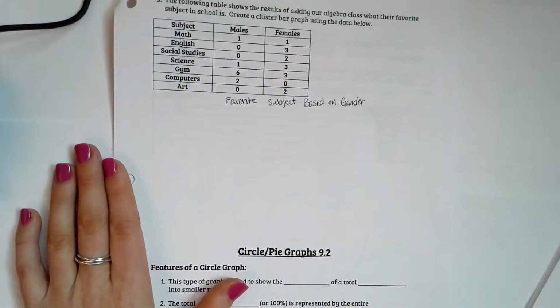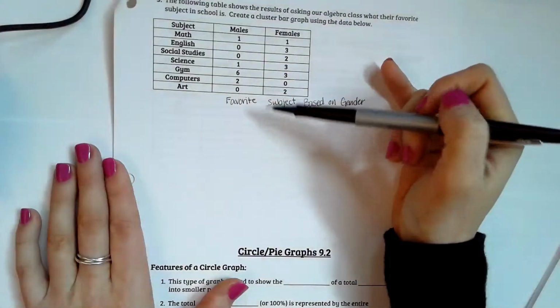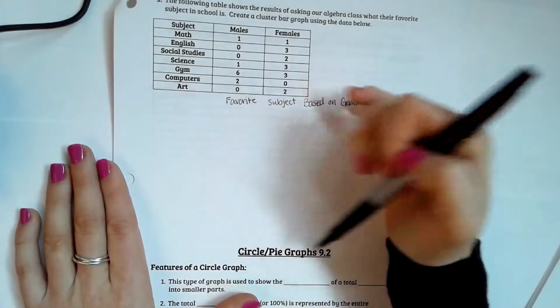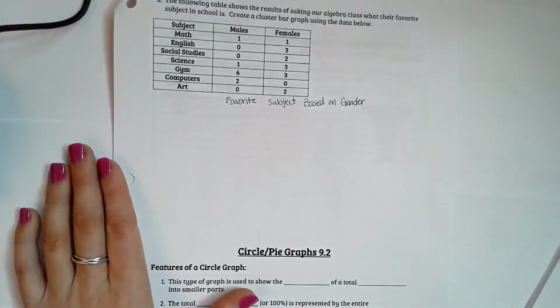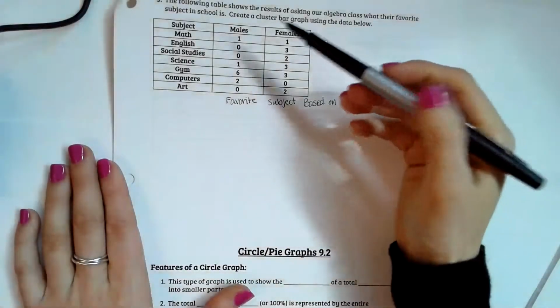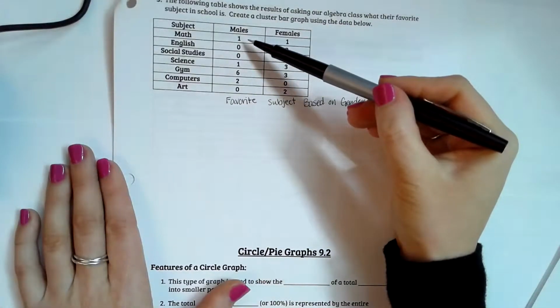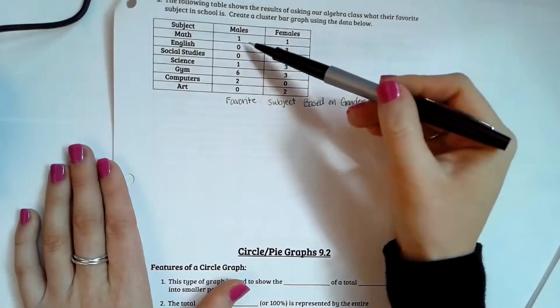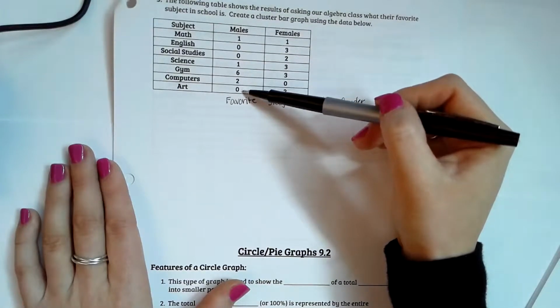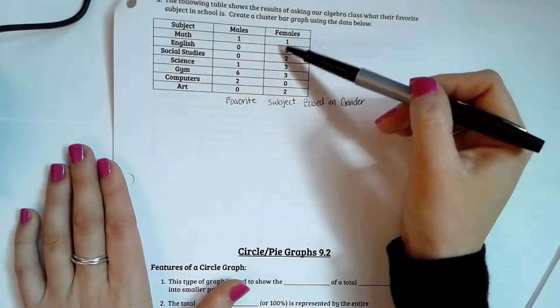Okay, so the highest number listed here is 6, so we don't need to make it any higher than 6. But this time, it's a little bit harder to gauge how many spaces you're going to need. You'll need 1 at least for each of these. So 1, 2, 3, 4, 5, 6, 7, 8, 9, 10.